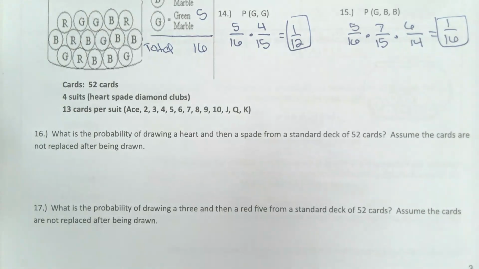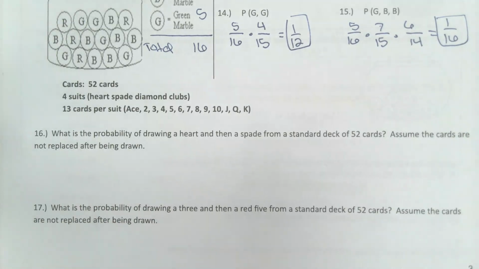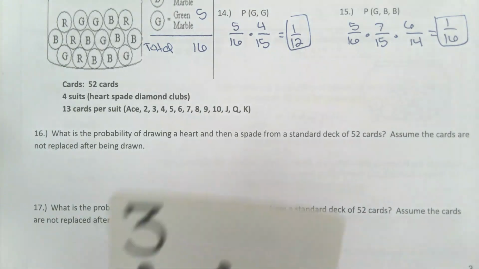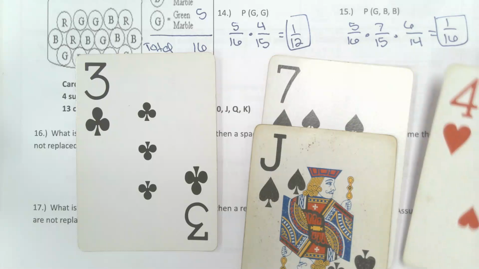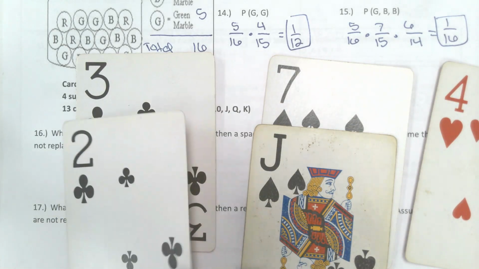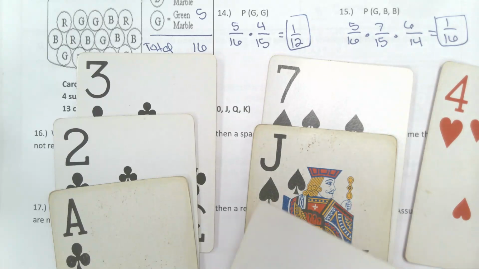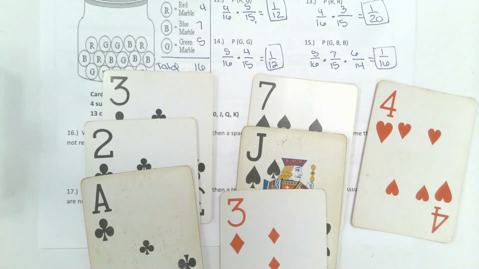Okay, so now we have cards. So in a standard deck of cards, there are 52. We have 4 suits. So a suit is whether it's a heart, a diamond, a club. Let's see. Hold on. All right, so we have clubs, spades, and we have hearts. There's another spade. And then we have diamonds. So we have 4 different suits.